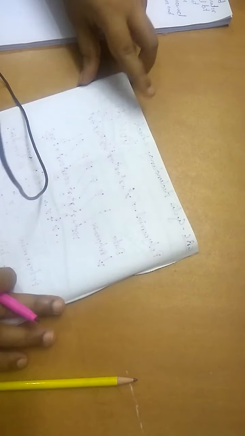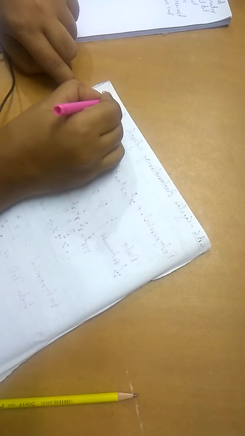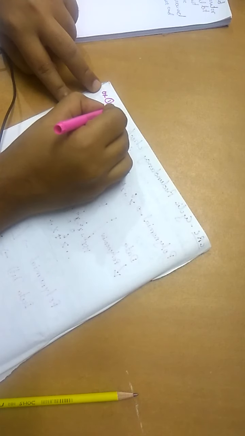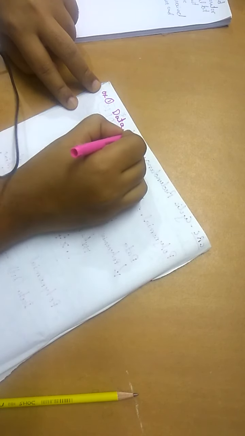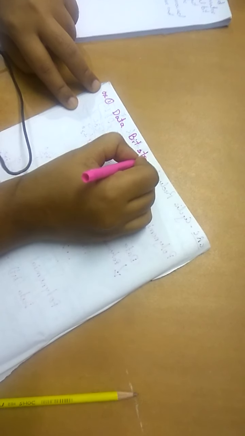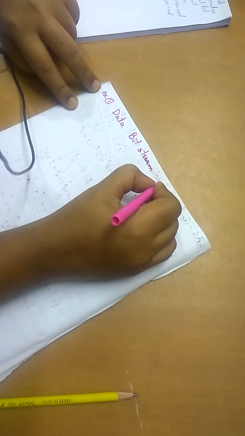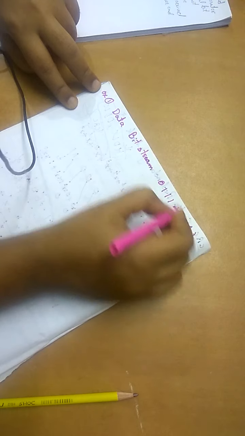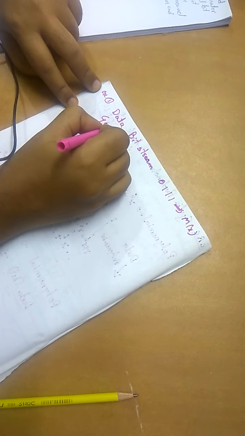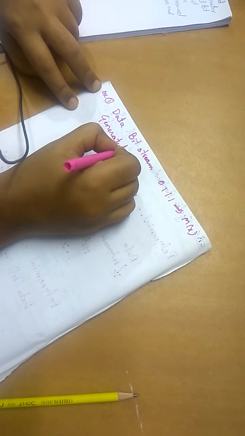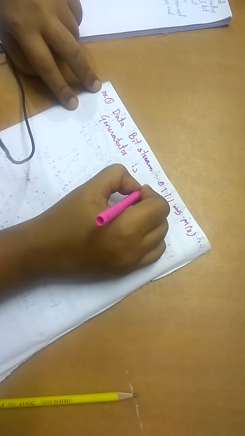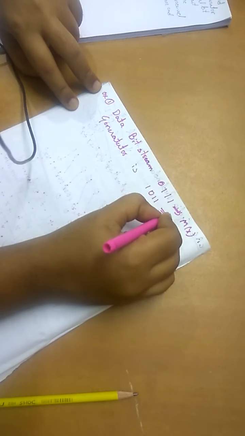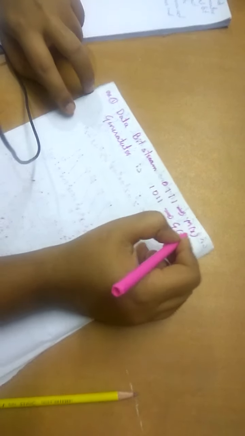Now the actual detection: let's see how the question will be asked. We will solve a simple one. Example 1. The data is given as a bit stream: 0, 1, 1, 1. This one we call the message m of x, and the generator will be given, the generator is 1, 0, 1, 1. This one we call g of x.